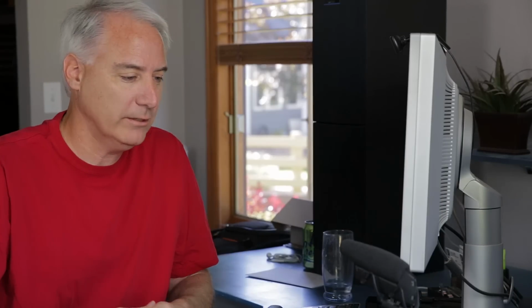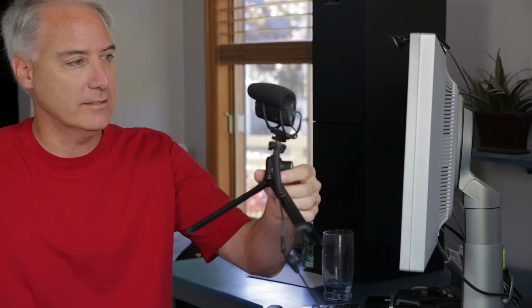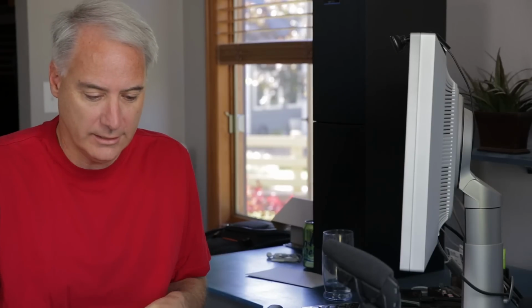The other thing I want to talk about really quick is I'm just testing this. I haven't done a full review on it. I don't even know if this is in the frame, but I'm testing the Shure VP83 microphone as well. I'll do a full review on that.